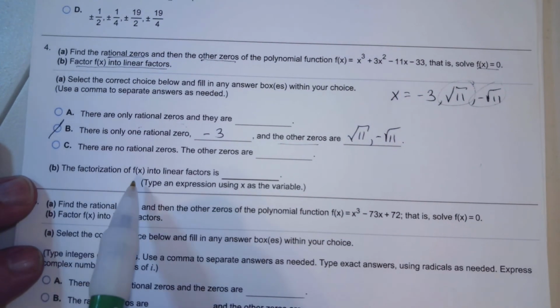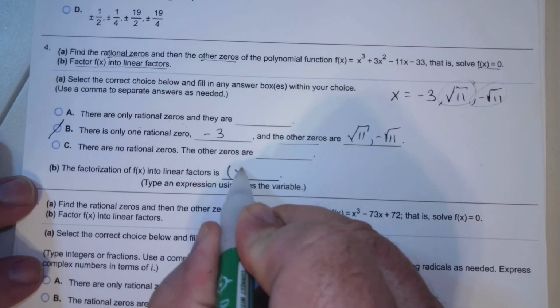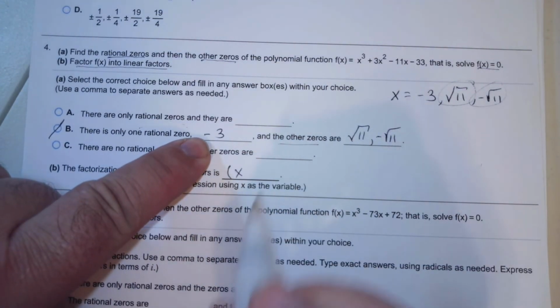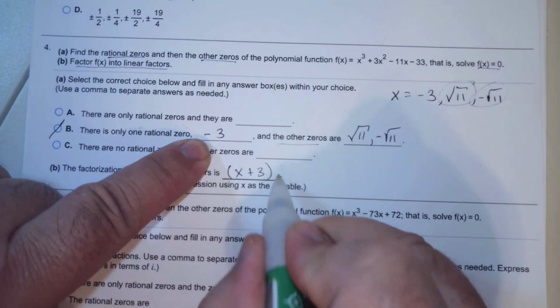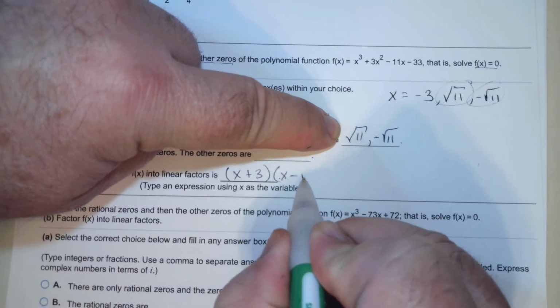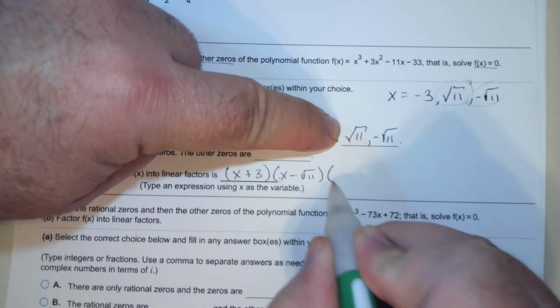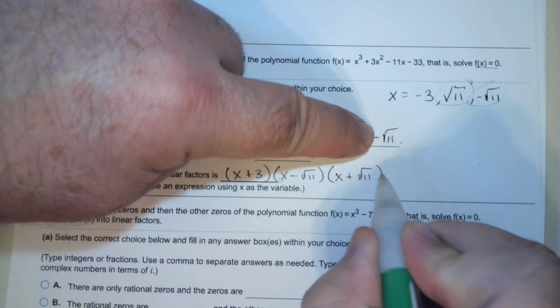The factorization into linear terms: it's x with the opposite sign. So instead of negative 3, it's positive 3. Instead of positive radical 11, it's minus radical 11. Instead of negative radical 11, it's plus radical 11. Those are the factors.